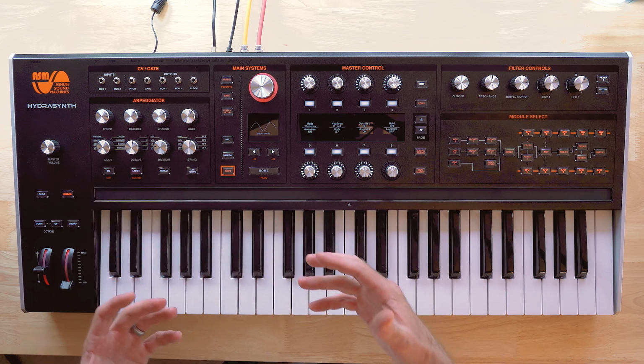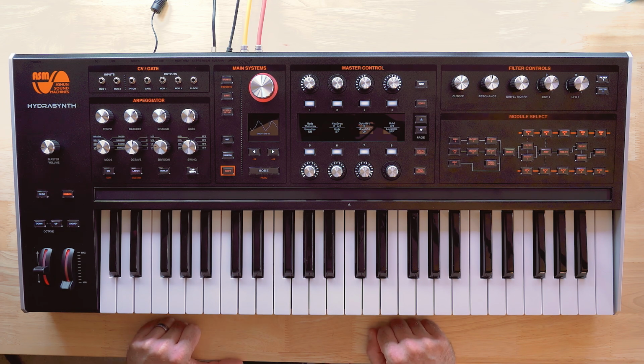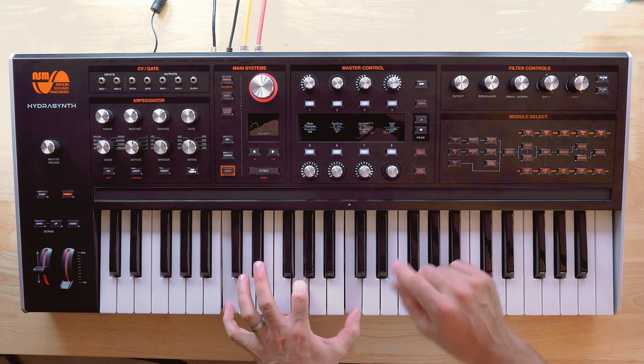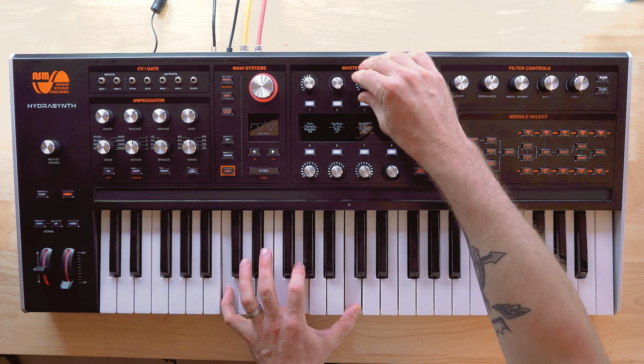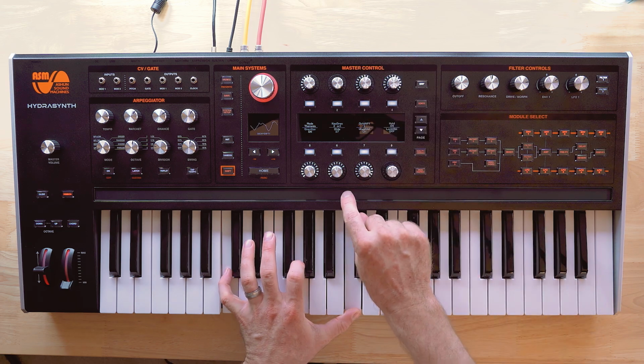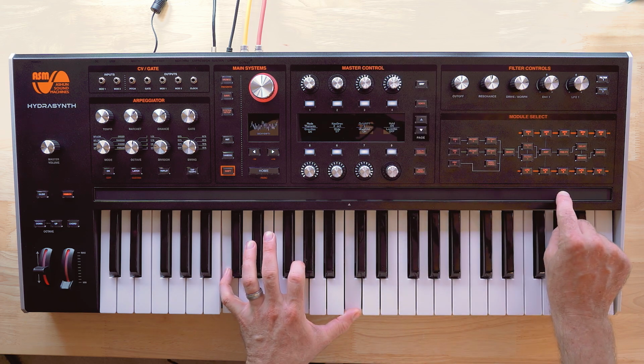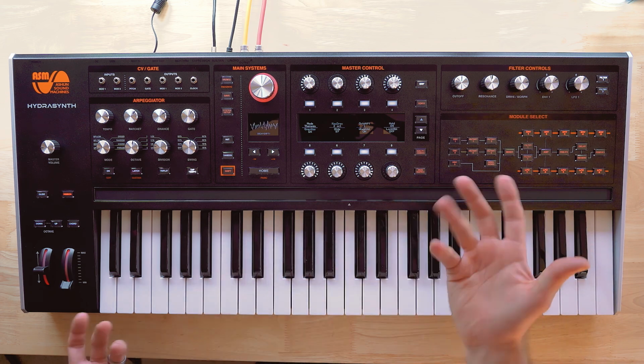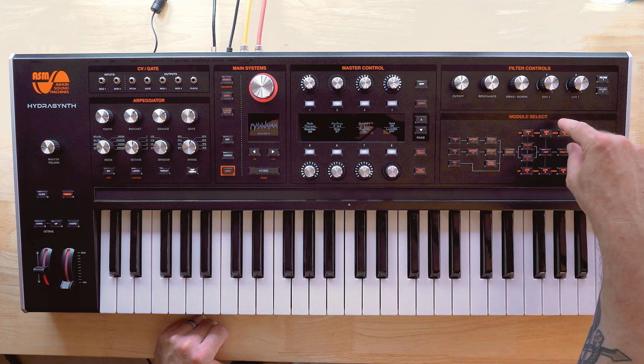Here you can see that it's affecting the wave index of both the keys that I've held down here, and the ribbon sound itself. So anyways, that is the ribbon.